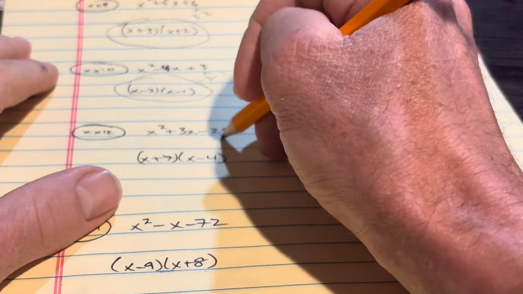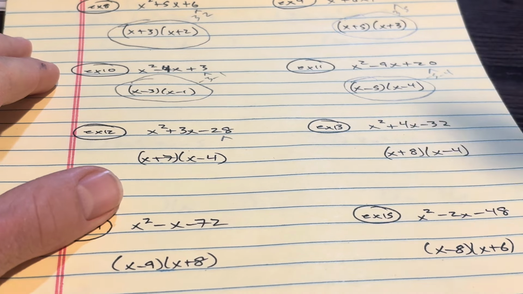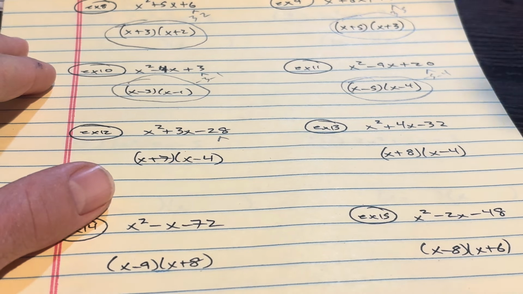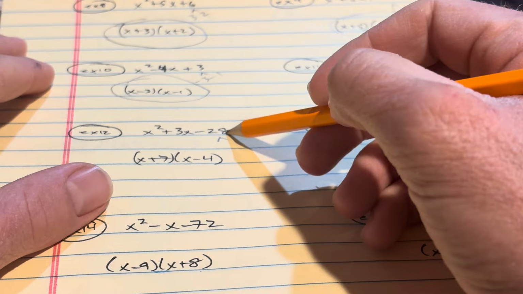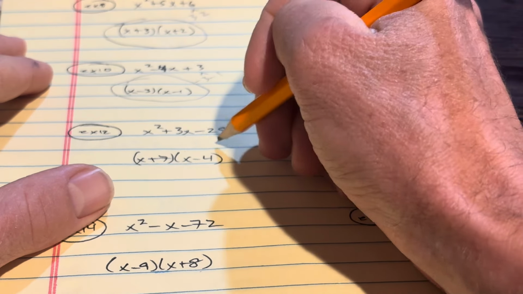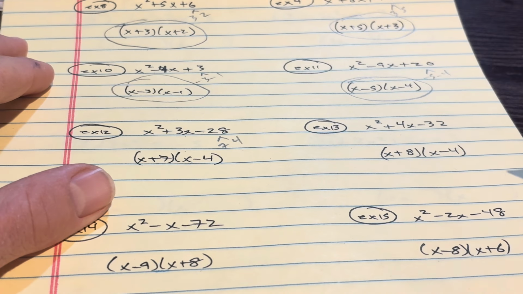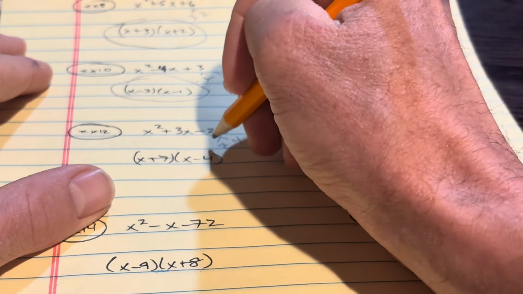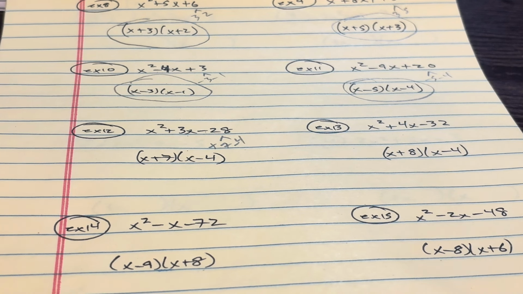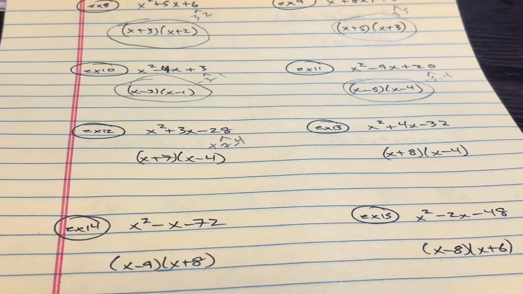Here, 28. What multiplies to 28? This time the product is negative. That means one of the factors is positive and the other is negative. So what 2 numbers multiply to 28 and differ by 3? That would be 7 and 4. 7 times 4 is 28. 7 minus 4 is 3. Now, the middle term is positive, so the bigger factor is positive. I could write it as x minus 4, x plus 7, but 7 has to be positive, and 4 has to be negative.